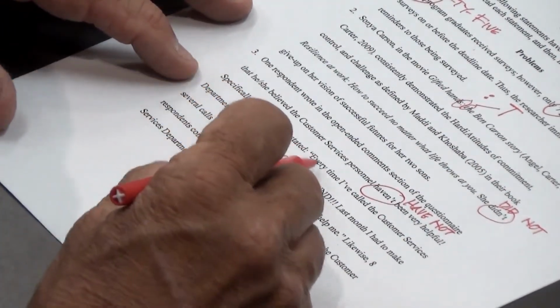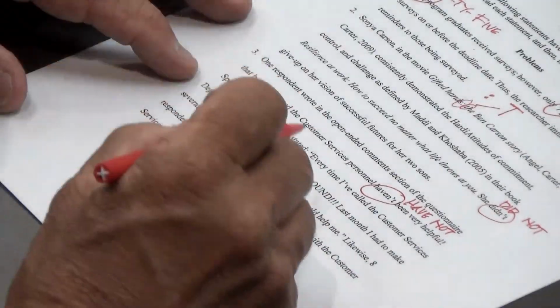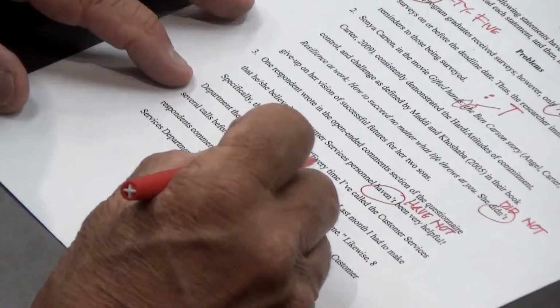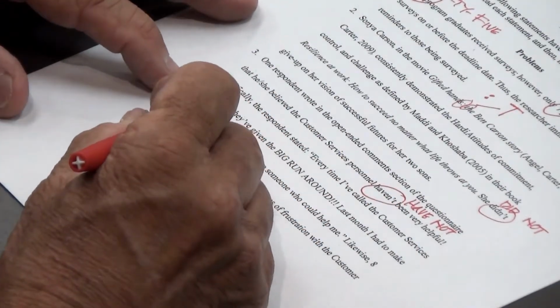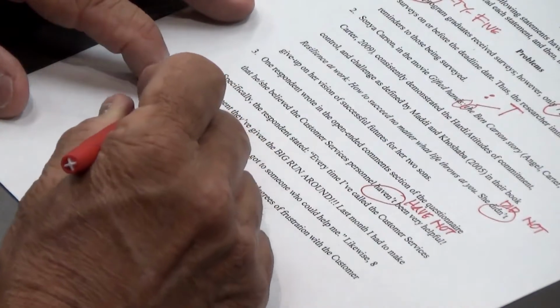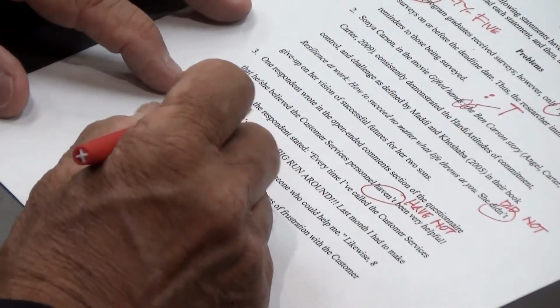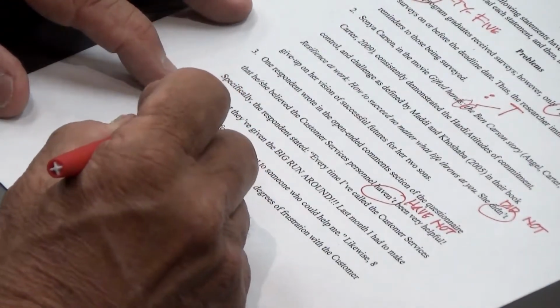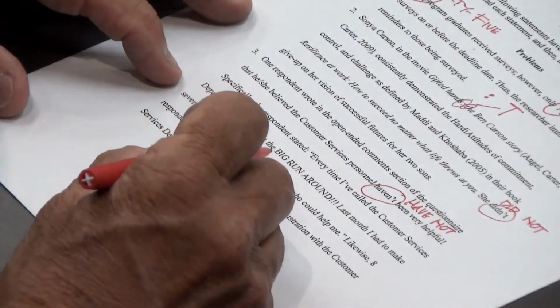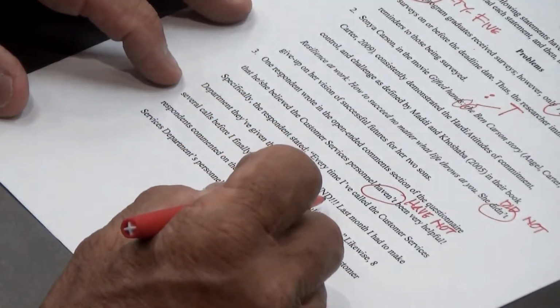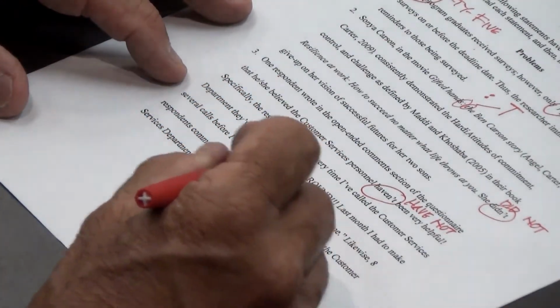Specifically, she stated, now here's a direct quote. It's a direct quote from a survey. "Every time I've called the customer service department, they've." You leave it as a contraction because it is the direct statement of somebody else. It's a direct quote.